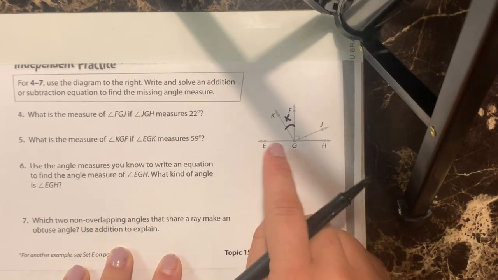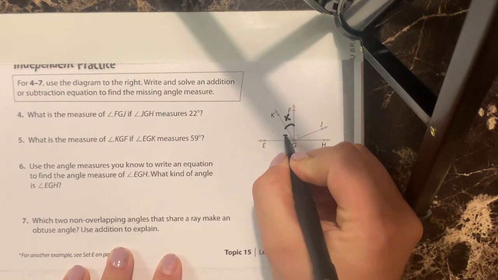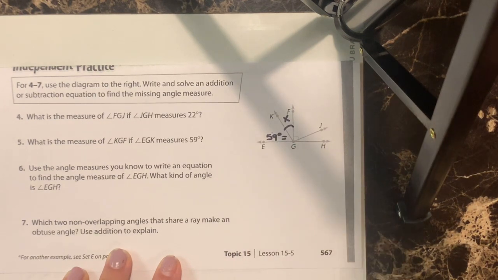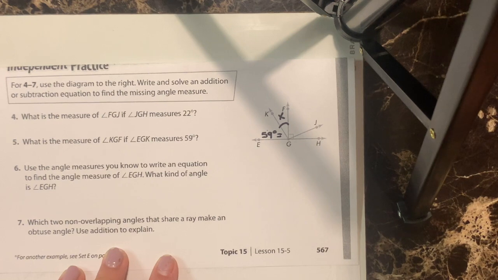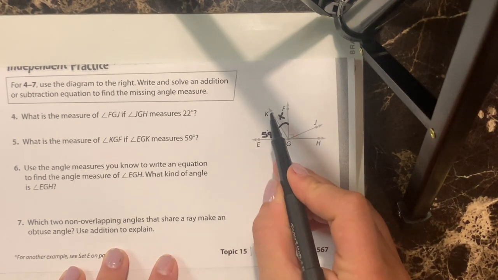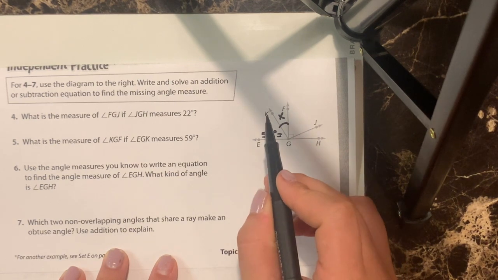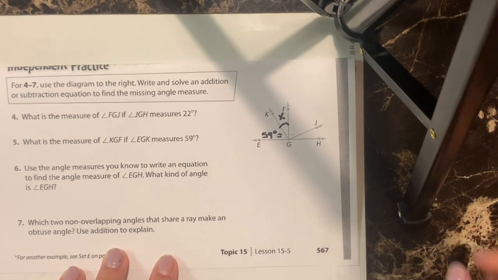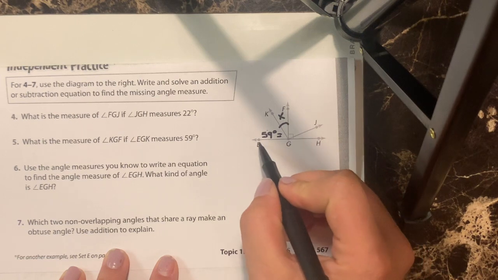Just like question number 4, I know that angles EGK and KGF combined make up this right angle, angle FGE.